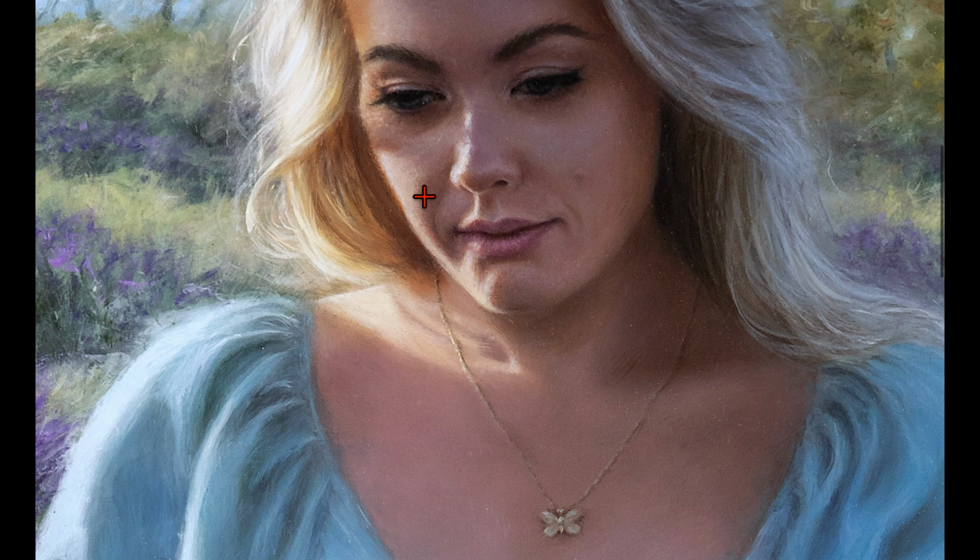So on the face, notice that where the light hits, the sun hits, there's a little bit of this orange glow. You can see it down here also. So this is another form of reflective light called subsurface scattering. So I want to go into that a little bit.